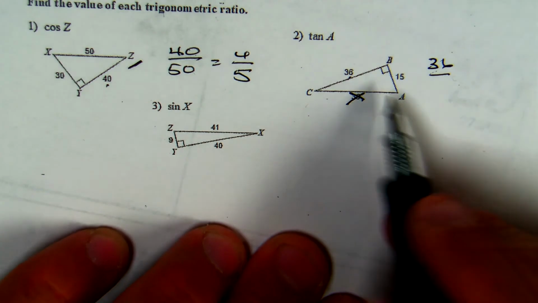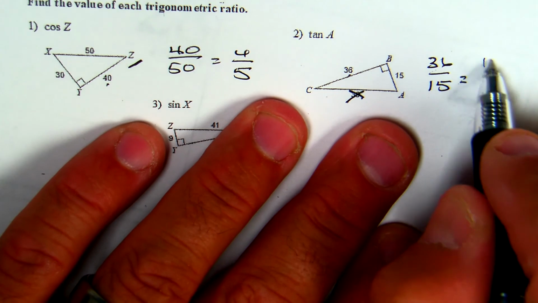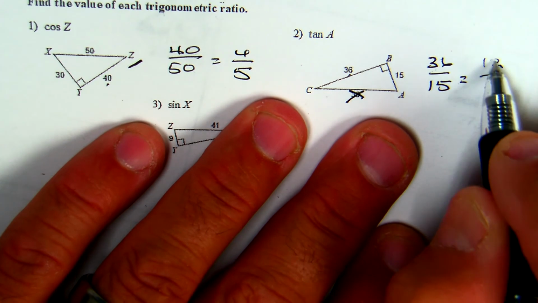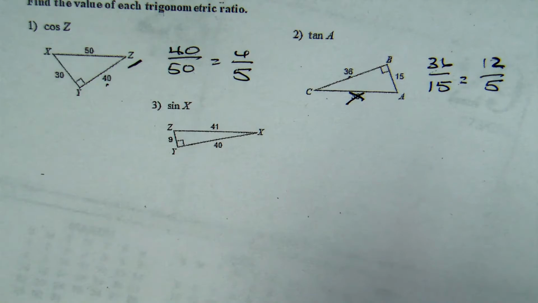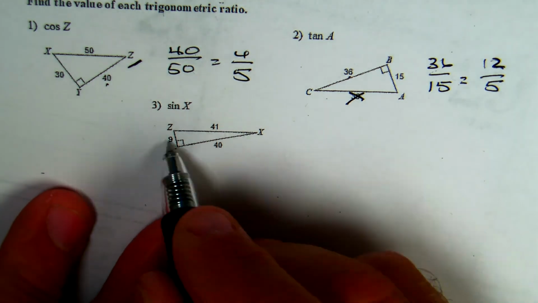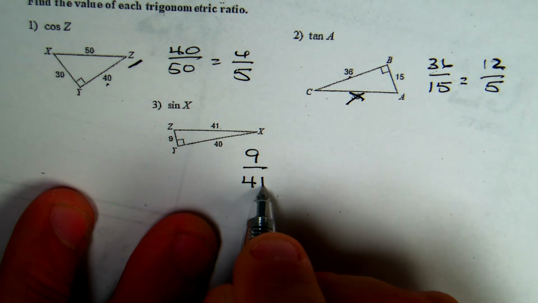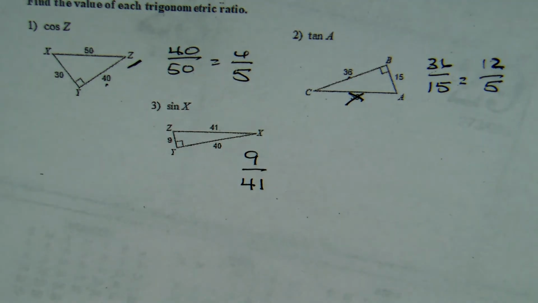The adjacent is 15. 36 over 15 reduces down to 12 over 5. I know 3 goes into both because 3 goes into the sum of their digits. And again, tangent can be greater than 1. Don't get worried about that. Finally, sine. The sine of x is opposite over hypotenuse. The opposite is 9. Hypotenuse is 41.